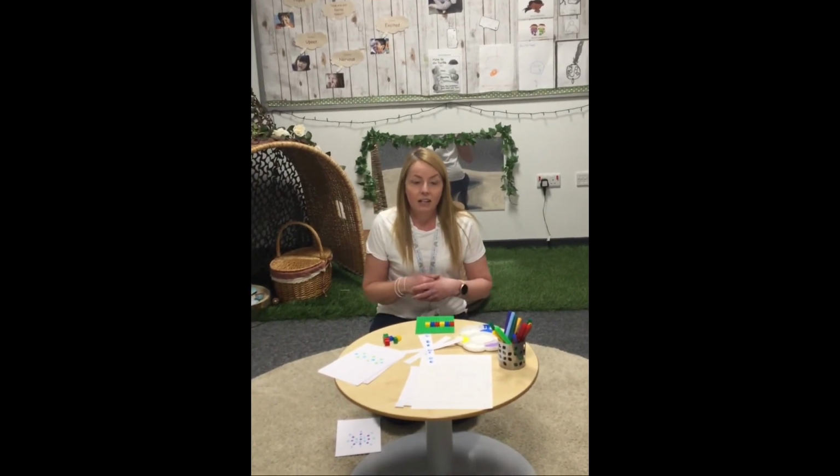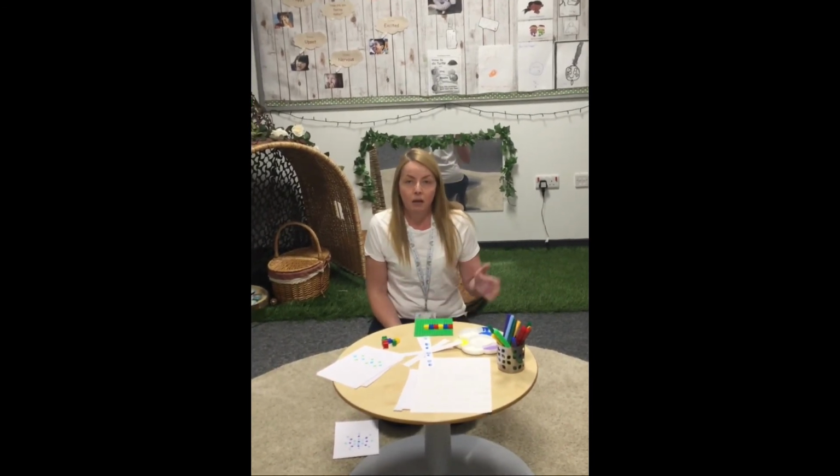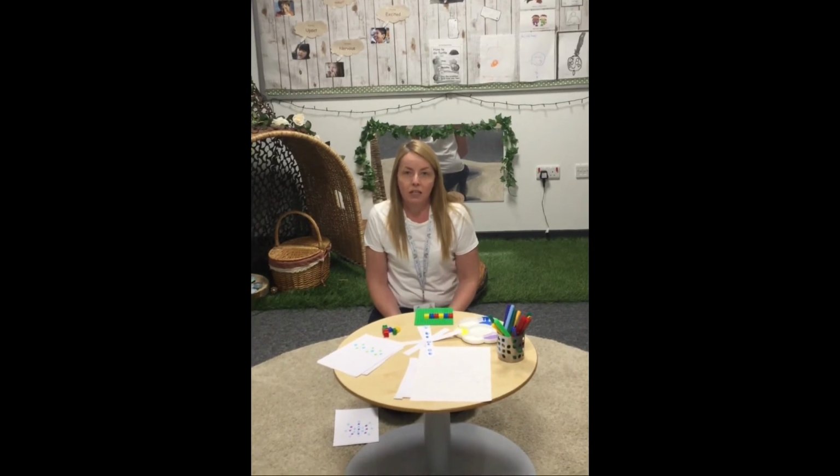And then the last step is just for you to be able to create your own pattern. You would come up with a pattern yourself and be able to carry it on through the steps.